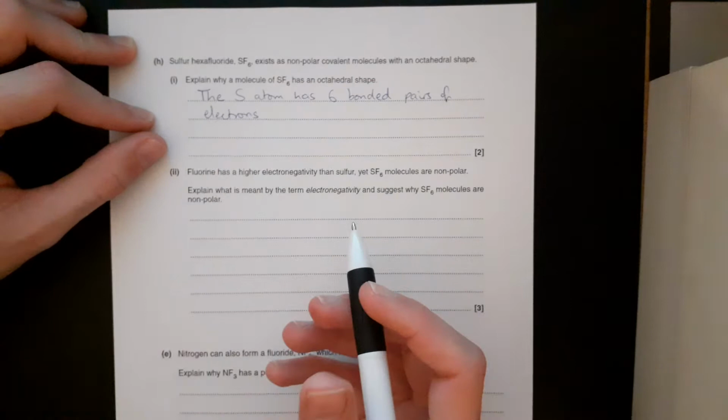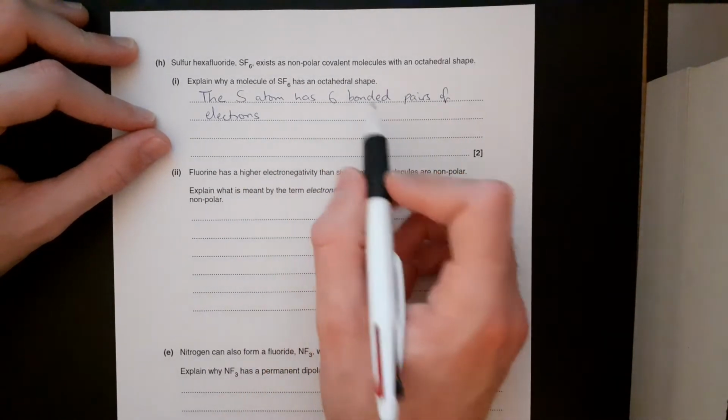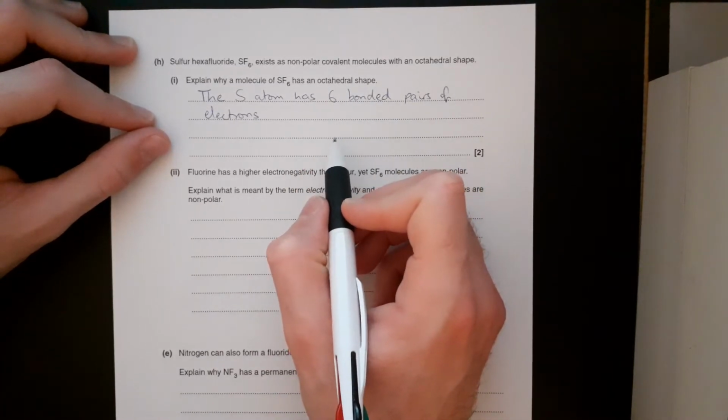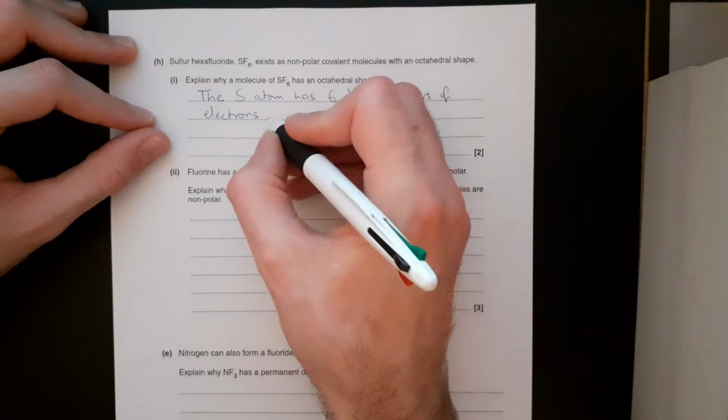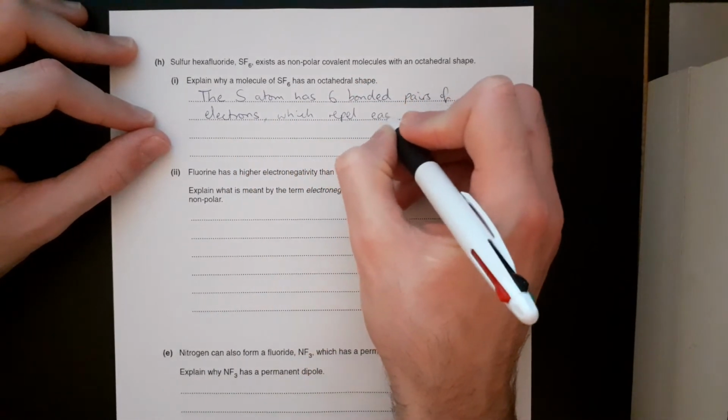And why do the electron pairs matter? Because the electron pairs repel each other, and in this case, they're all going to repel each other equally. We've got no lone pairs that are going to change the bond angle. So it has 6 bonded pairs of electrons which repel each other equally.